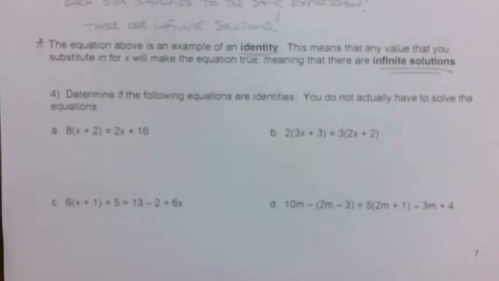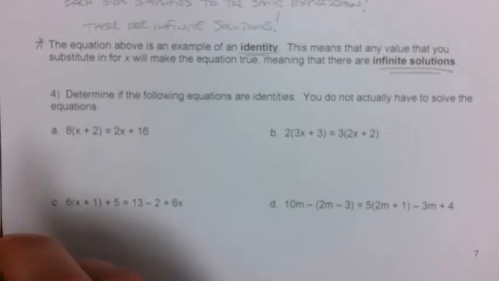So we just found out that if we simplify each side of the equation and we get the same expression on each side, that's going to lead to an identity, meaning that there are infinite solutions. In example 4, it says determine if the following equations are identities. You do not have to actually solve the equations. All right, so what I'm going to do for each one of these equations is simplify each side as far as I can, and then I'm going to look and see if I've got the same expression.